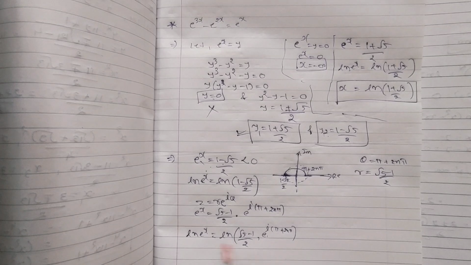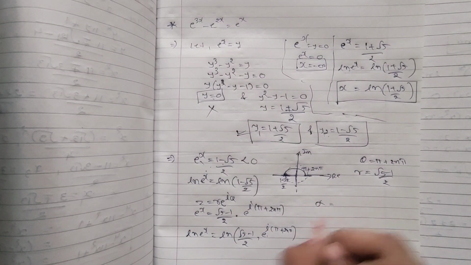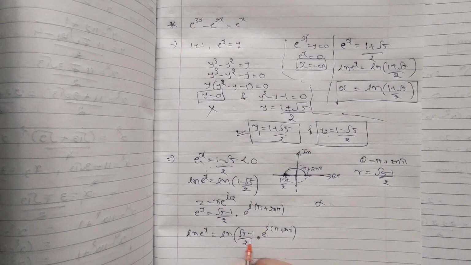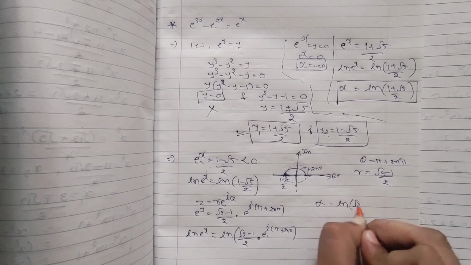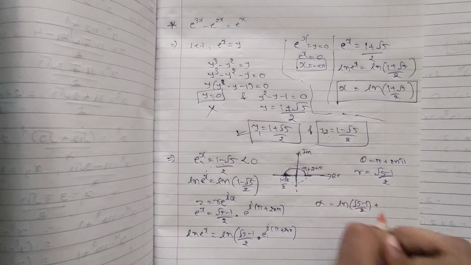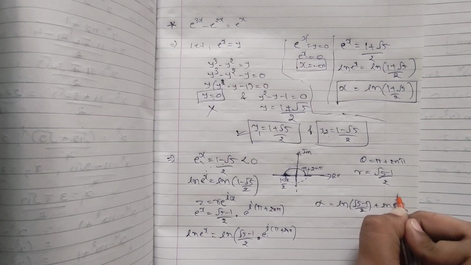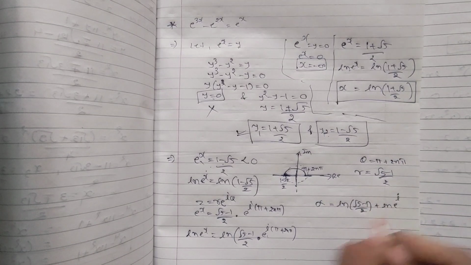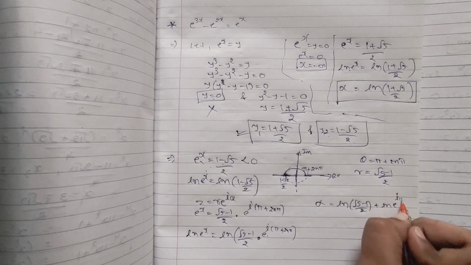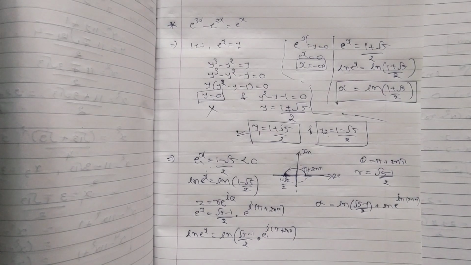Agree? Now here I will get x, right, because ln e will be 1, equal to, it is equal to ln of a into b. So I can write ln a plus ln b. So ln of (root 5 minus 1) divided by 2 plus ln e raised to iota, right? And if I take pi common from this part, then iota into pi, which is into (2n plus 1), right?